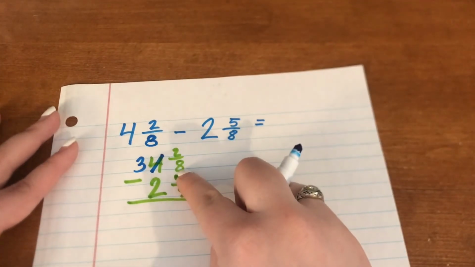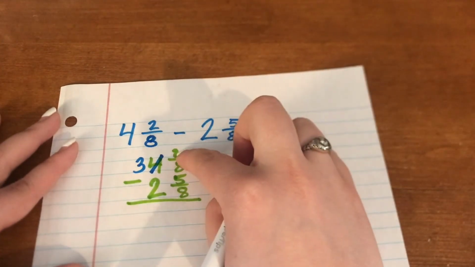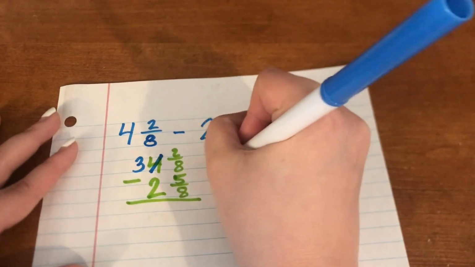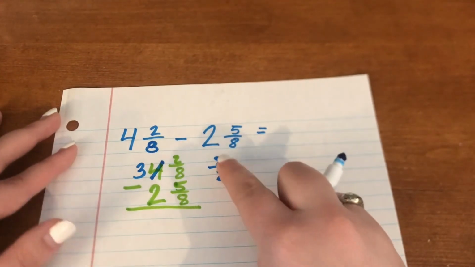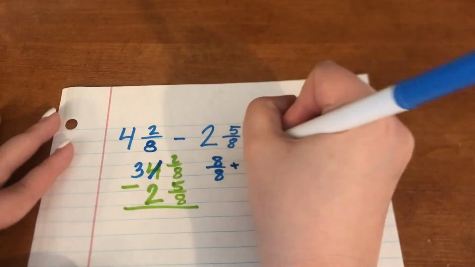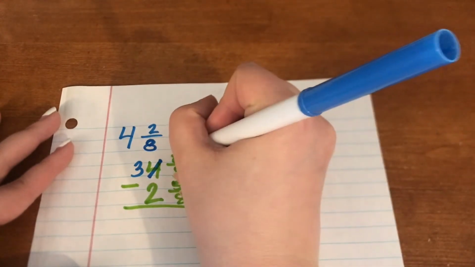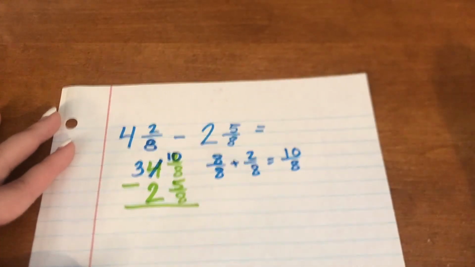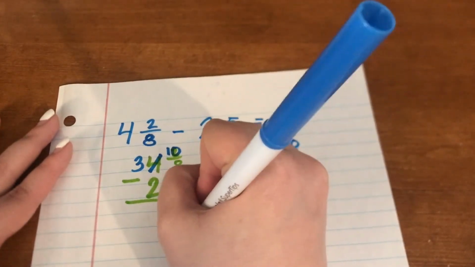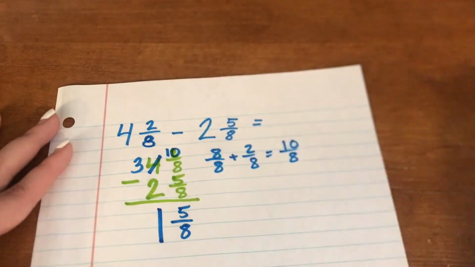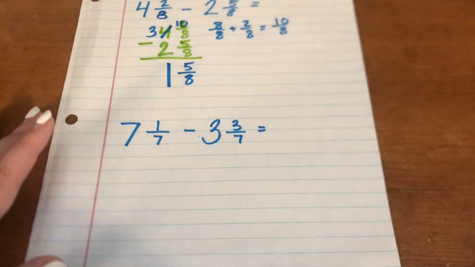In this case, 8 is the common denominator again, so I'm giving the 2/8 one whole in the form of a whole fraction, 8/8. 8/8 plus the extra 2/8 would give me 10/8 in all. So now my 2/8 has become 10/8. Now 10 minus 5 would give me 5/8. 3 minus 2 is 1. There's my answer.